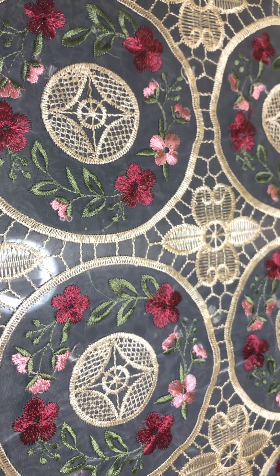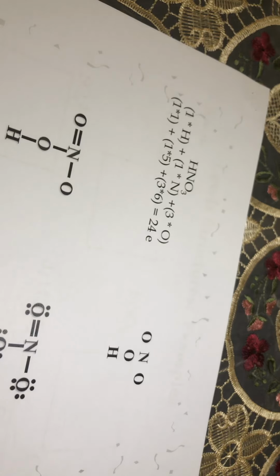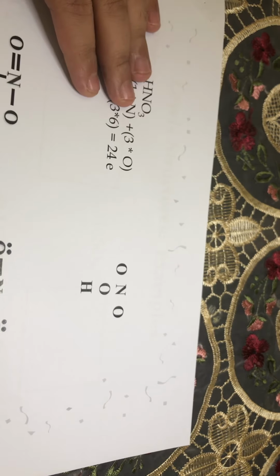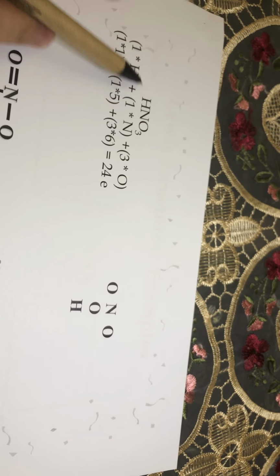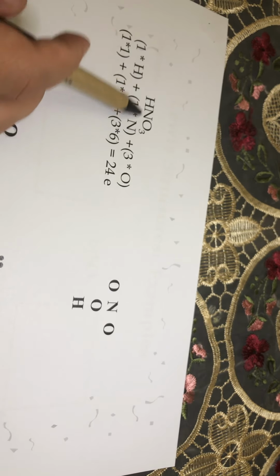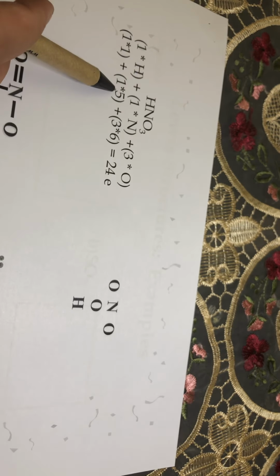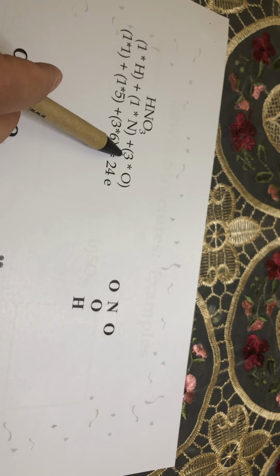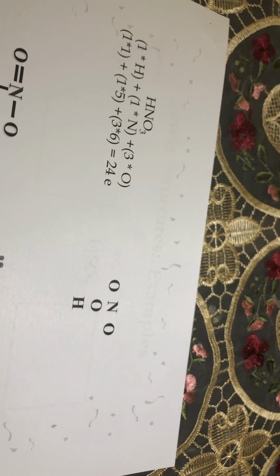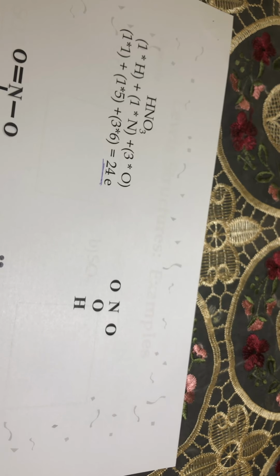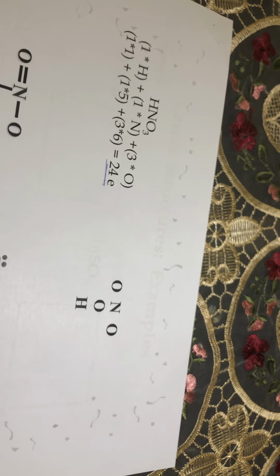So let's take nitric acid as an example, and we apply the steps to draw the Lewis structure. First of all, find the total number of valence electrons. For hydrogen we have 1 atom and 1 valence electron. For nitrogen, from the chemical formula, we have 1 nitrogen, multiplied by 5, the valence electrons of nitrogen. For oxygen it's O3, so we multiply 3 by 6, the valence electrons of oxygen, so the total number of electrons is 24.